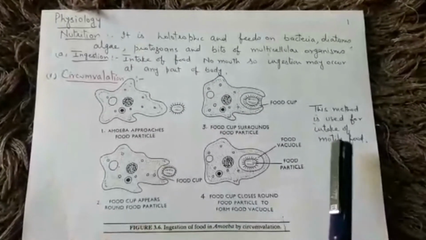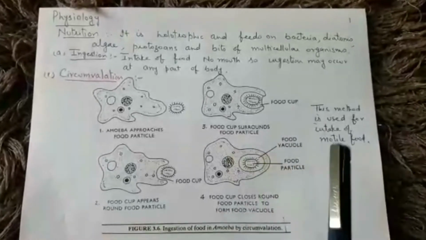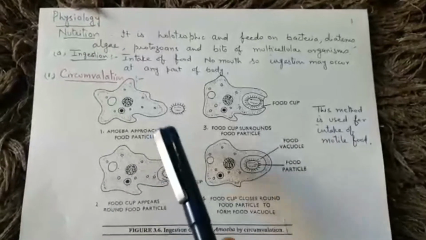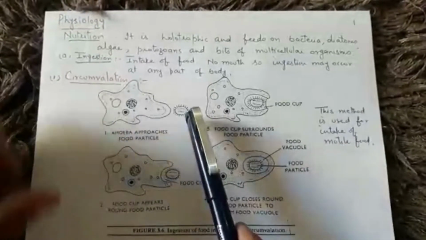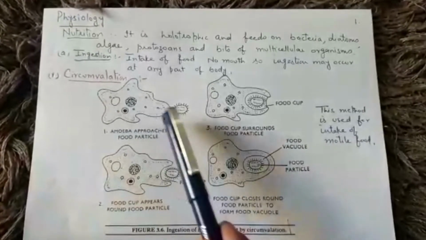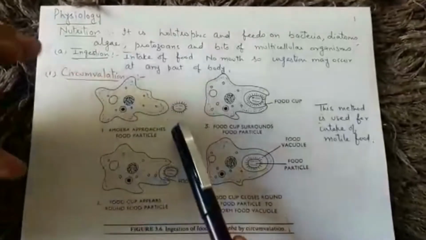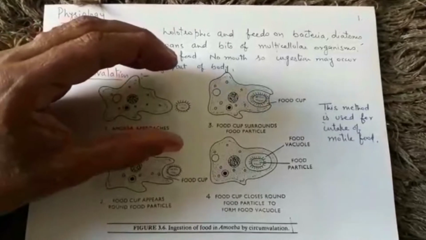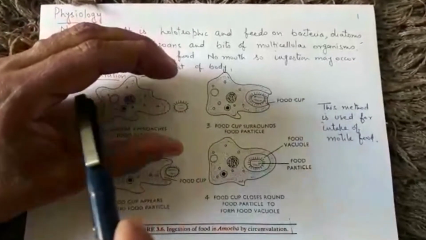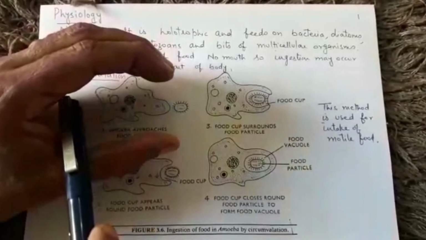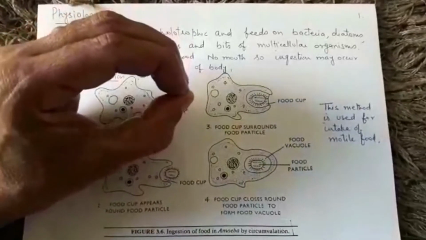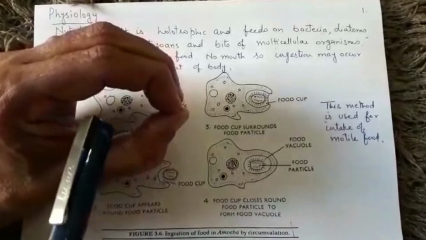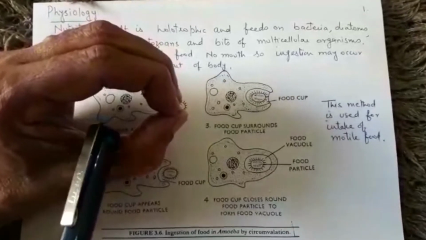So just see, when a bacteria approaches the amoeba, then amoeba extends its cup-shaped pseudopodium towards the food like this. Food particle enters into the cup along with droplet of water. Two ends of the cup fuse, resulting in the formation of food vacuole. So this food vacuole will contain food as well as the droplet of water.